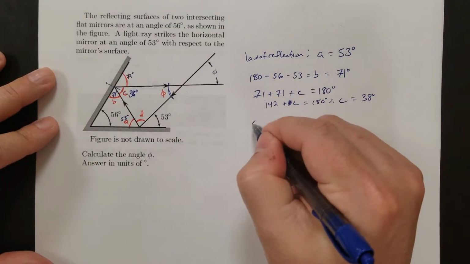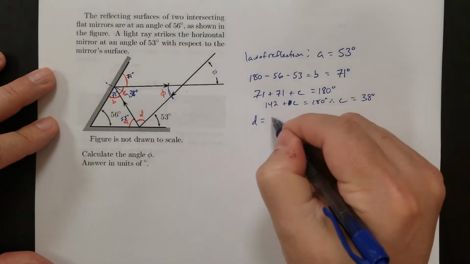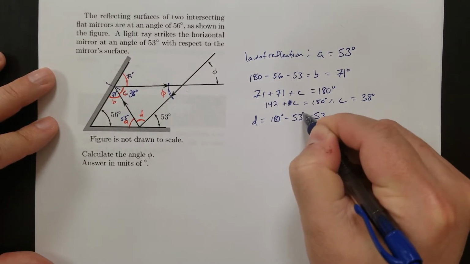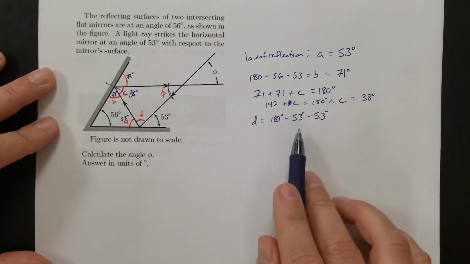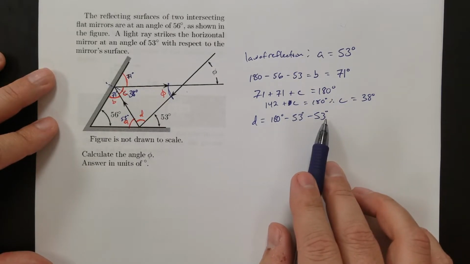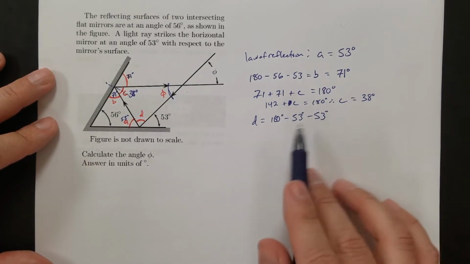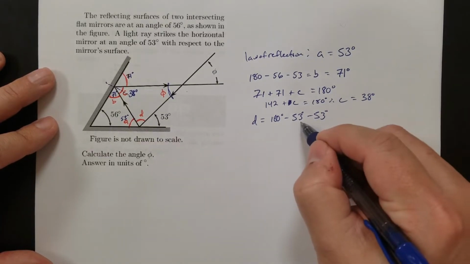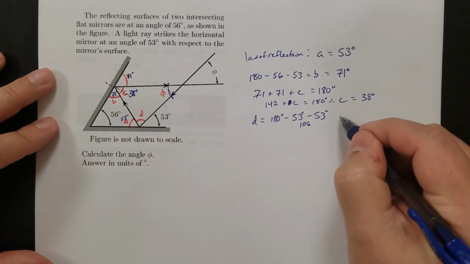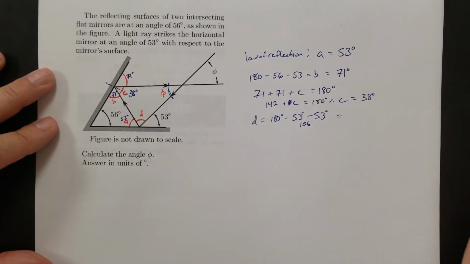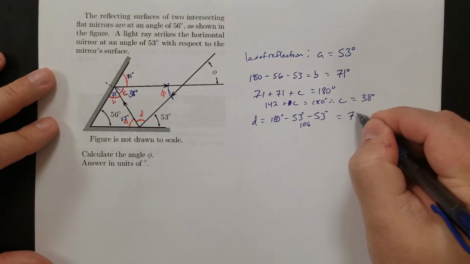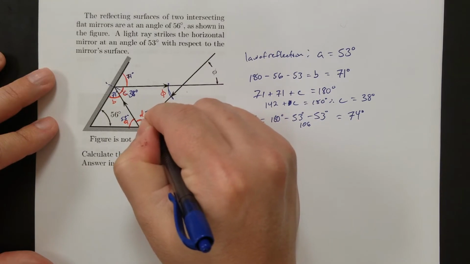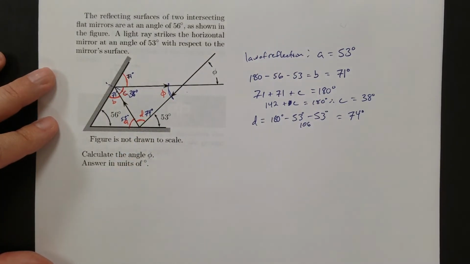So D has to equal 180 minus 53 minus 53. 53 and 53 is 106, so 180 minus 106 is 74 degrees. So D has to be 74 degrees.